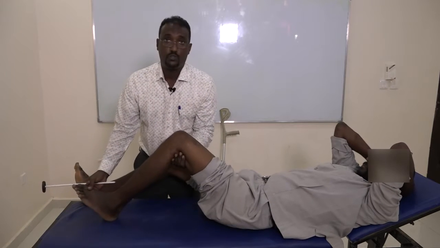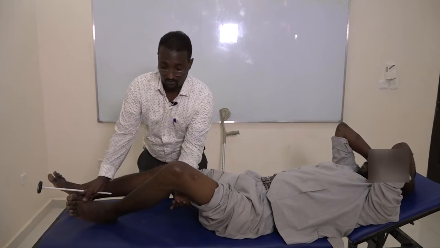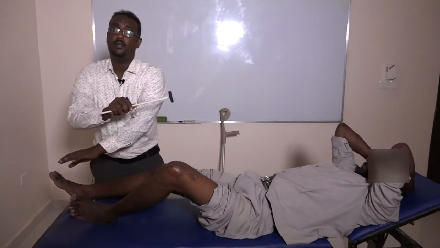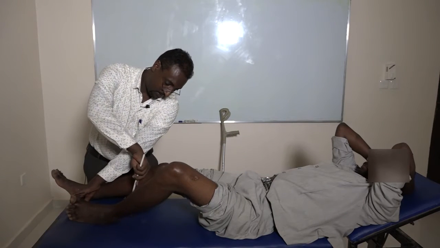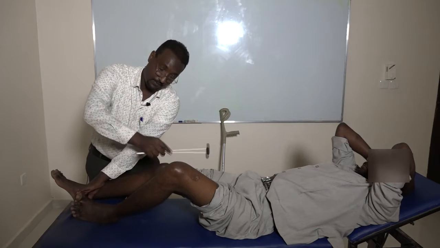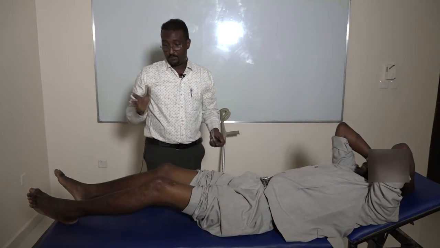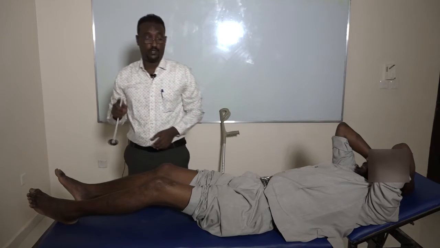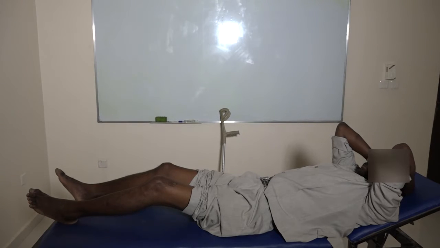Again here, simple flexions, then external rotations, gently. Then I will bring my hands like this. Yes. Tone, power, reflexes. I finish the hammer reflex and I will come to the plantar reflex. Do you have? I will do like that.